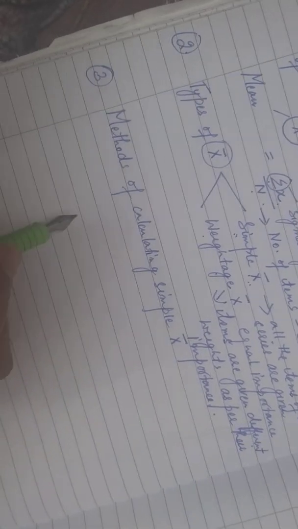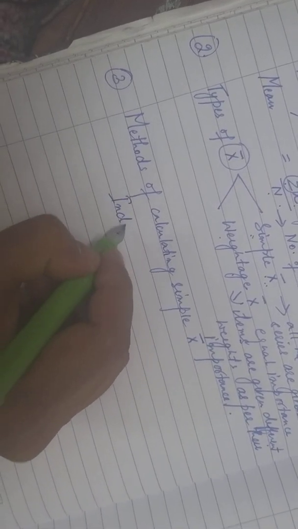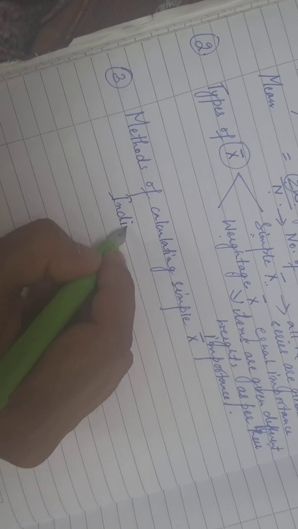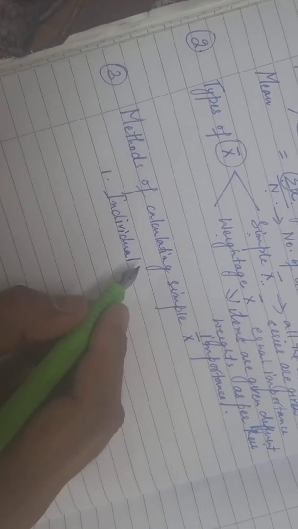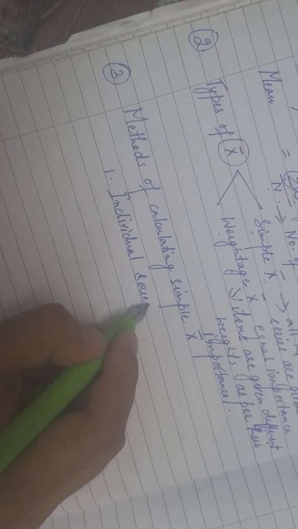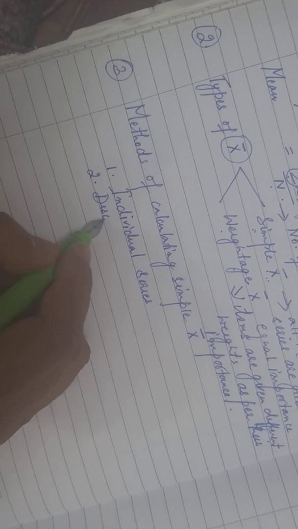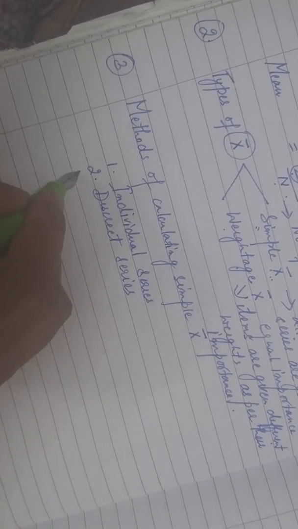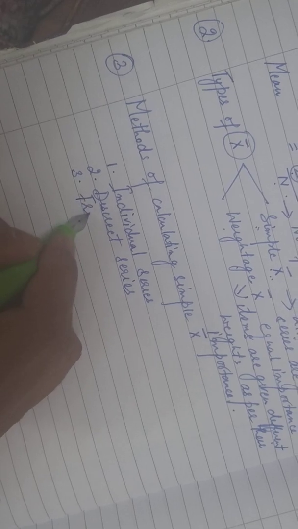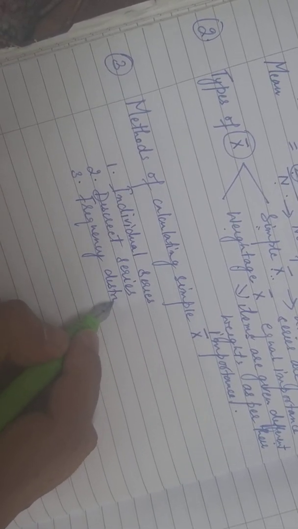Now remember I have spoken about the series, the statistical series. We have 3 types of statistical series. One is called individual series, the second is discrete series, and the third is frequency distribution series.